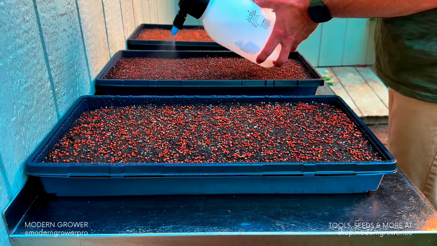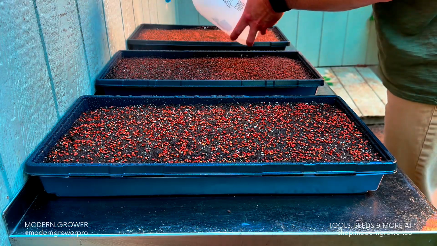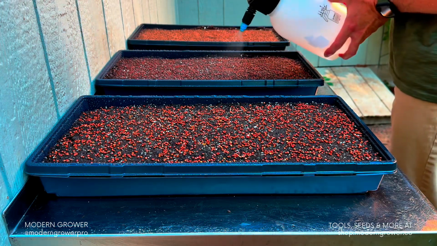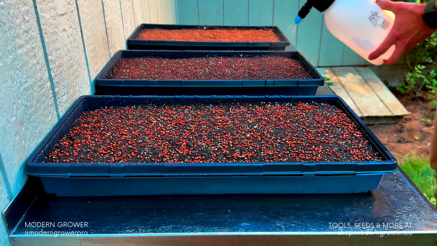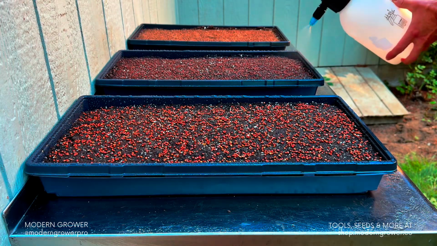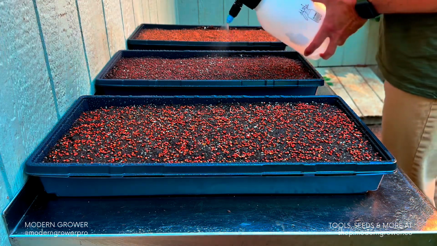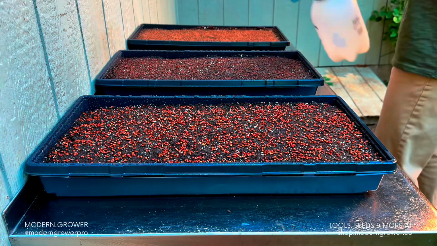How much does seeding density play into airflow? If the trays are stacked when they're germinating, is it going to matter if, imagine, the soil surface or the media surface is 100% covered, or if it's 50% covered? Do you think that affects disease issues at all?